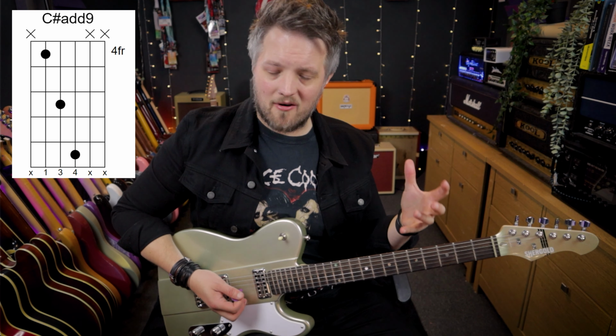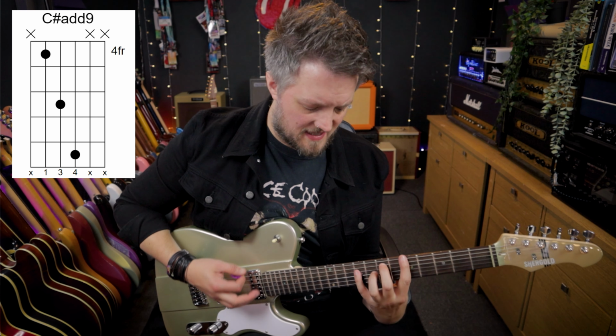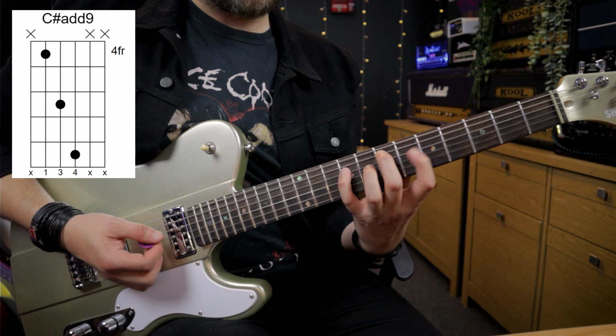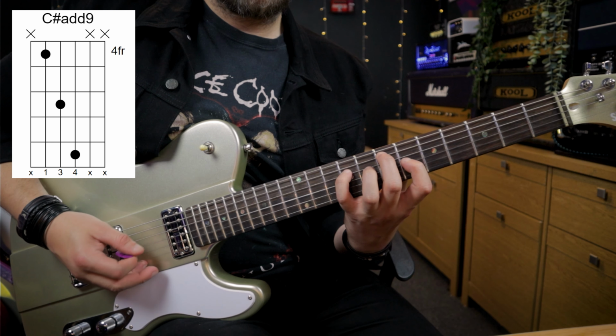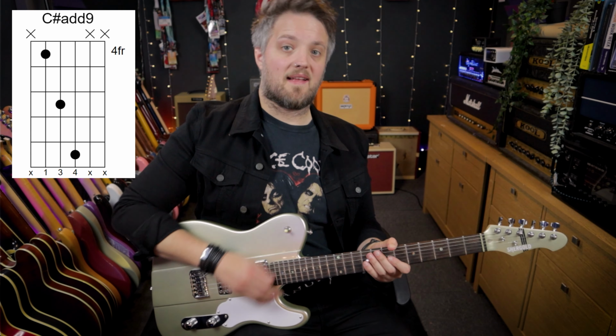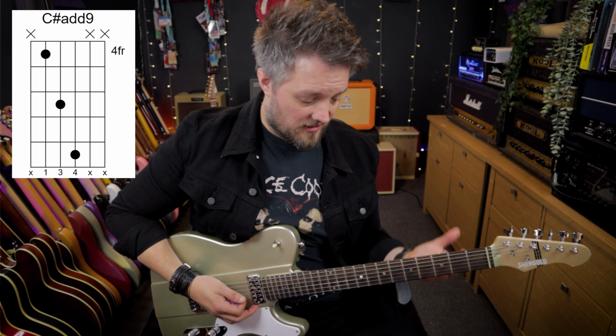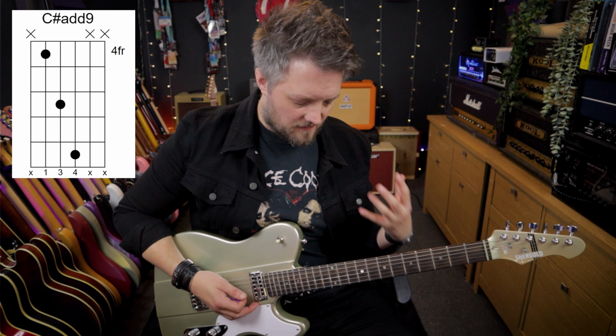You can see he's doing a slight variation of it there, but really the bones of it is the same. We've still got that add 9 in the bass, which is adding this major 3rd at the top. But the idea is still centered around that add 9 chord. So that's a great chord to use if you want to add some Police style flavor to your riffs.